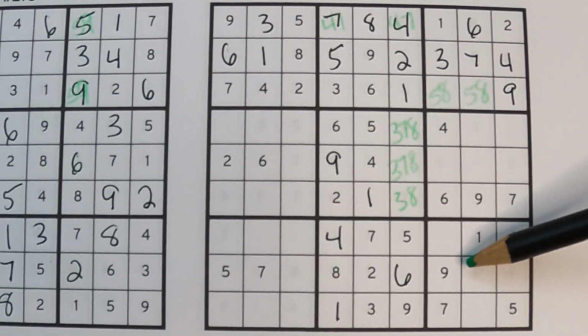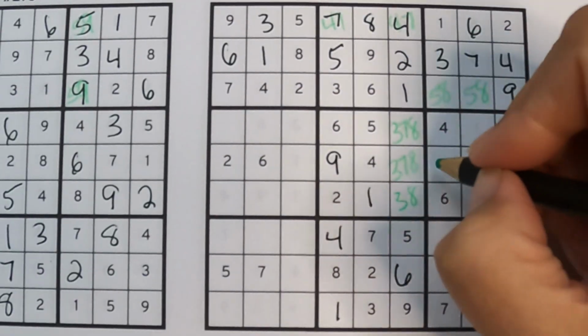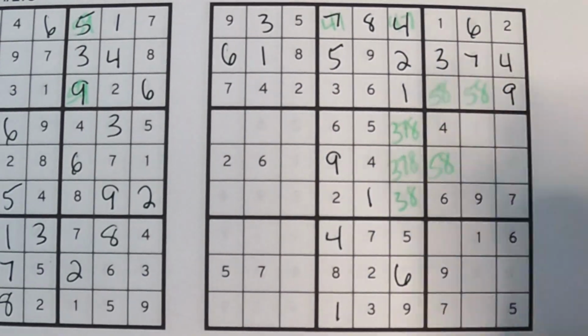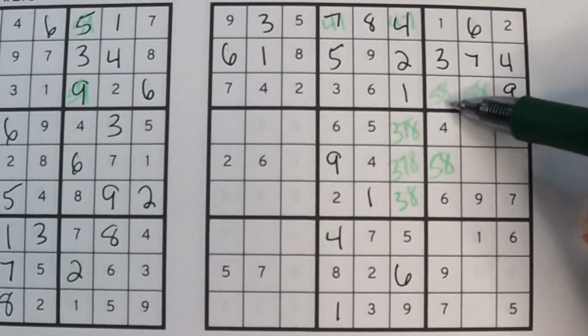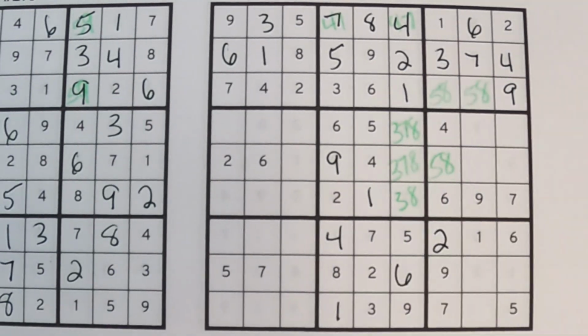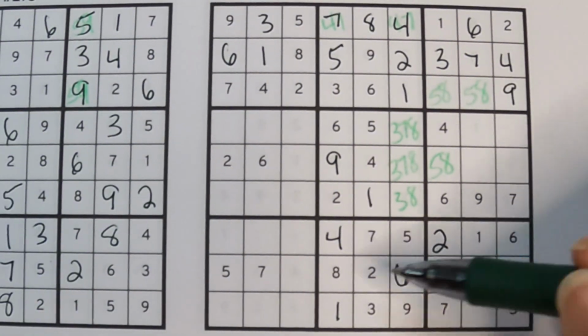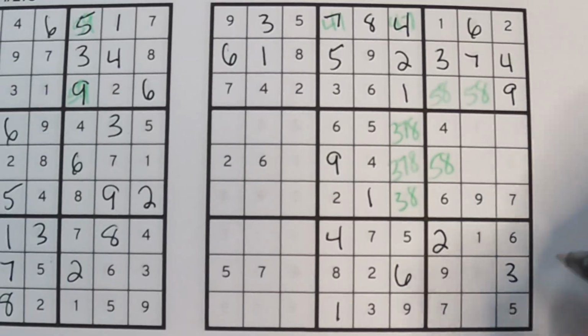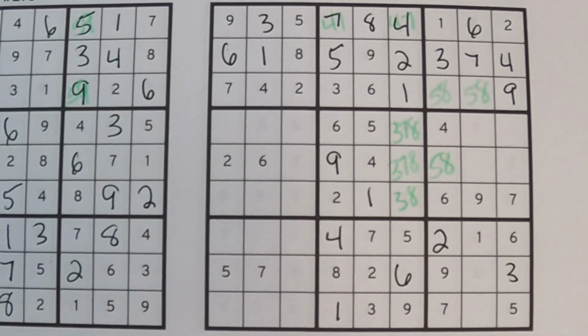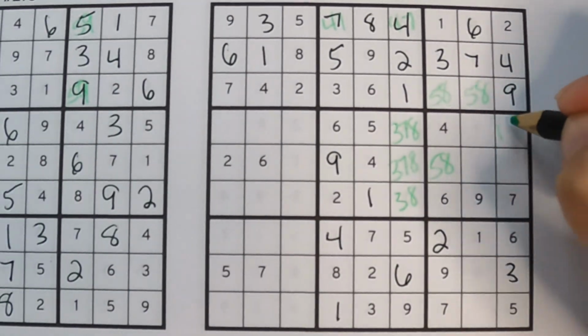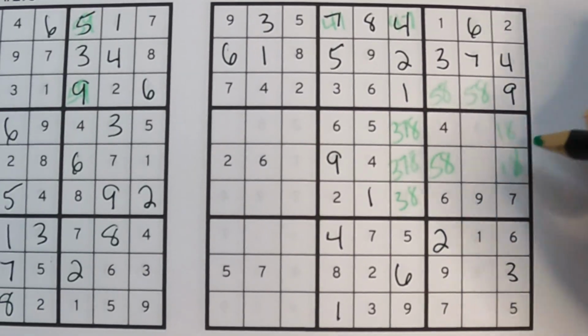For this column, we're missing 2, 5, and 8. We've got a 2 here, so 5, 8. So our 2 can't be here or here, so it must be here. For this column, we're missing 1, 3, and 8. We've got a 1 here and an 8 here, so this is our 3, but I don't see any other help. So 1, 8, 1, 8.